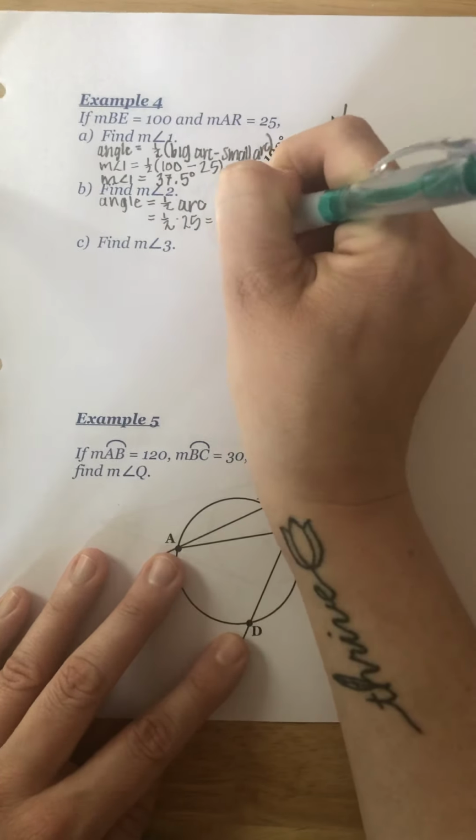So far we have 120, 30, and 160, which gives us 310 degrees so far. So how many degrees are we missing? We're missing 50. So my guess is this picture is probably not quite drawn to scale, because that definitely looks bigger than 50, but that's okay.